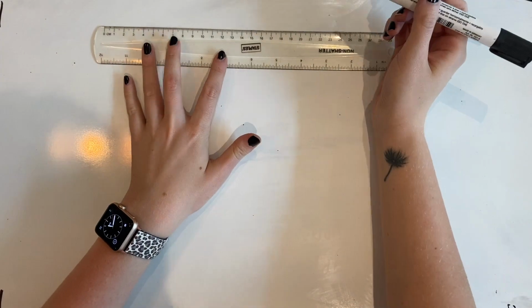So today's activity, we're going to be looking at the features of instructions, and we're going to be following some instructions by doing a really fun activity together. Shall we get started? You ready? Let's go.